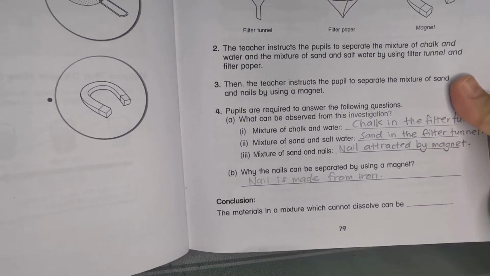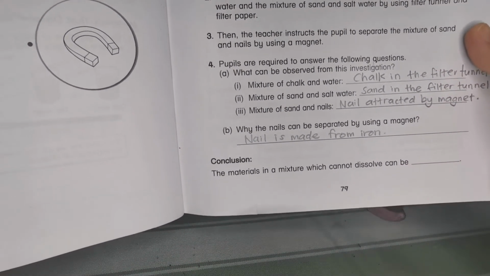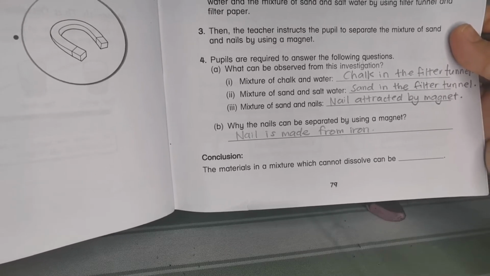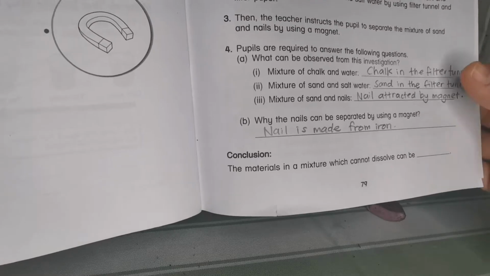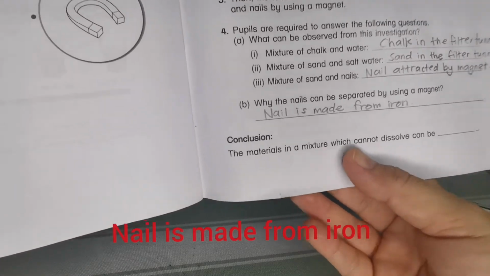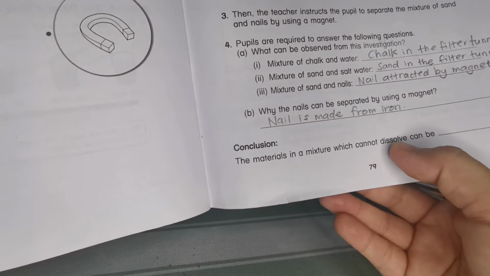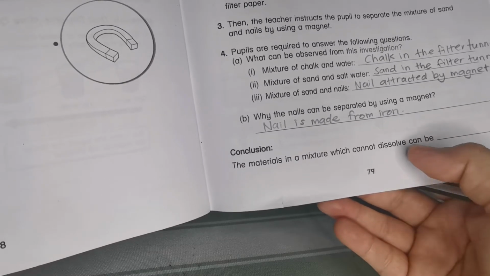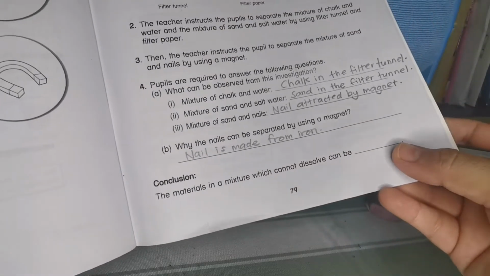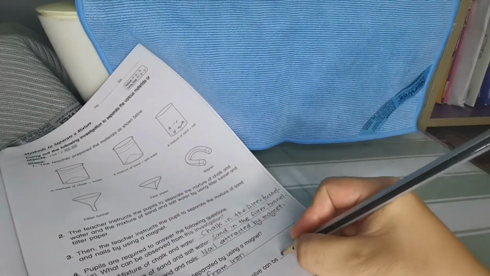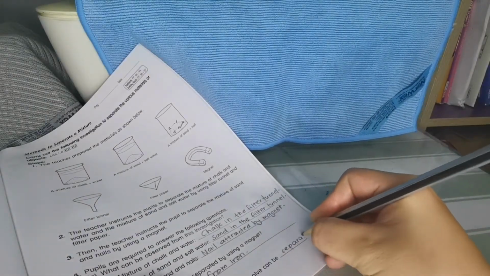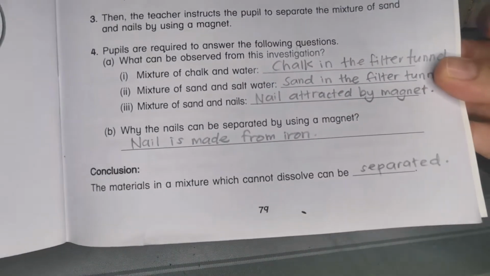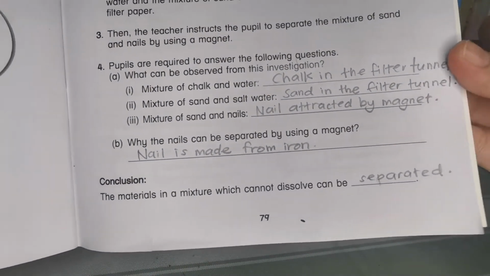Nail is made from iron. Okay, conclusion. The materials in a mixture which cannot dissolve can be separated. Okay, kesimpulan dia, bahan-bahan dalam campuran ni yang tidak larut ni, dissolve, ingat lagi, dissolve maksudnya larut. Yang mana tak larut tu can be separated, boleh diasingkan.